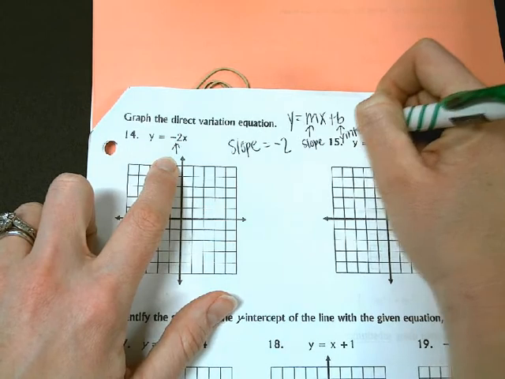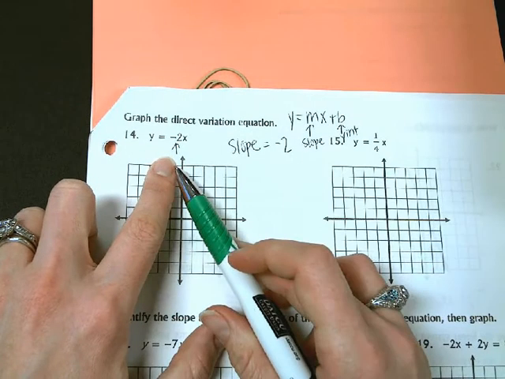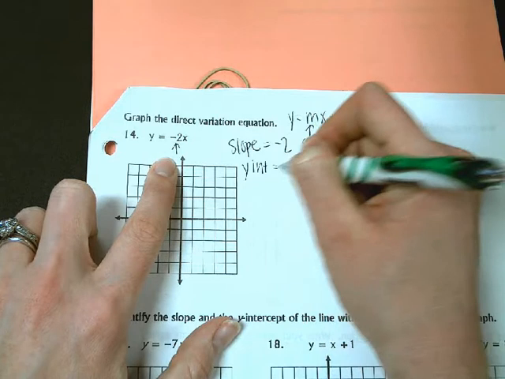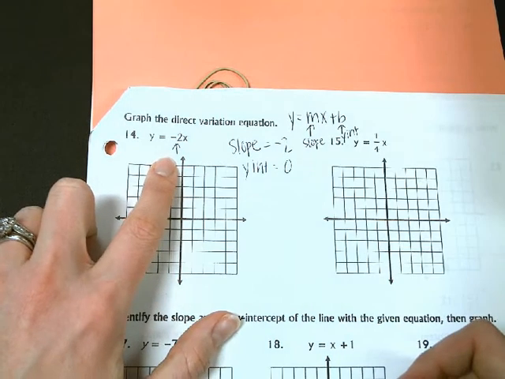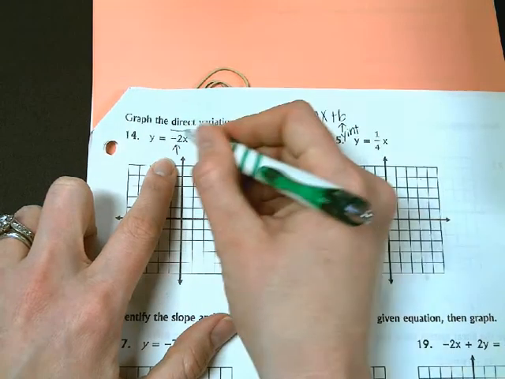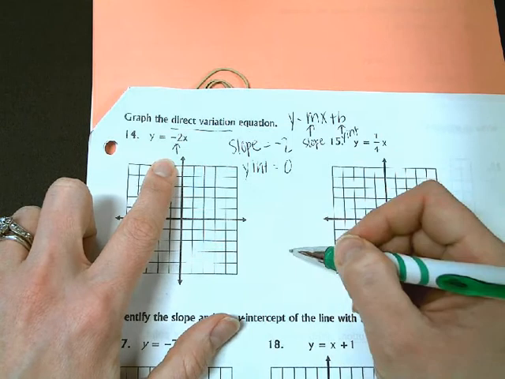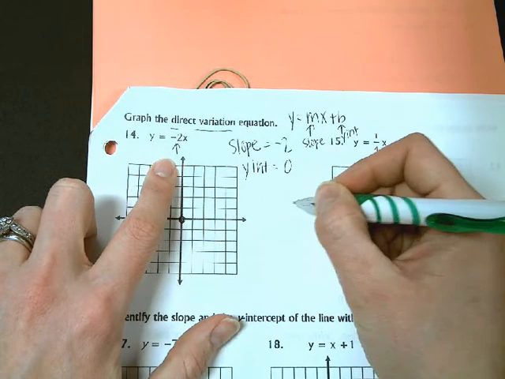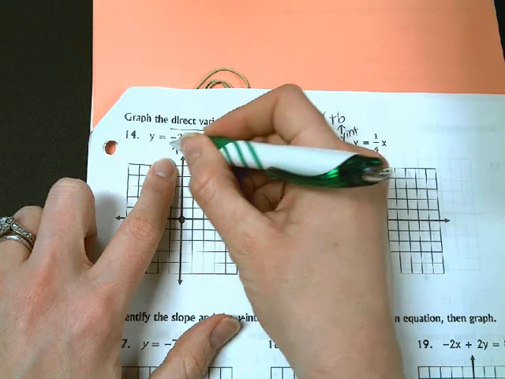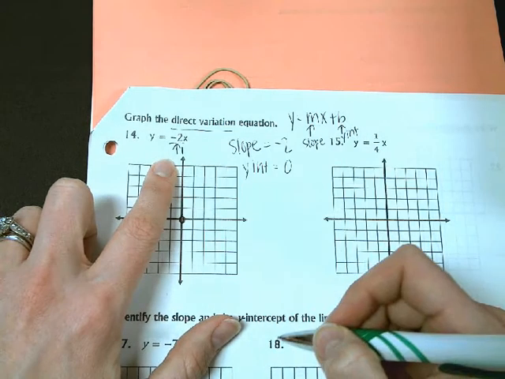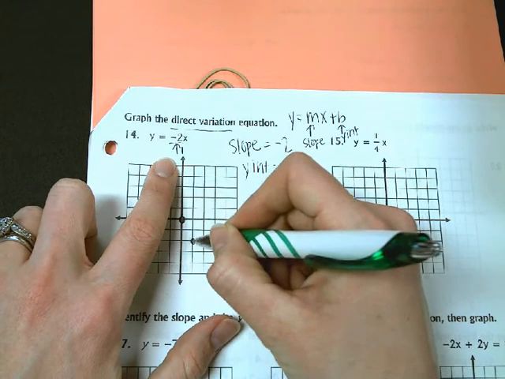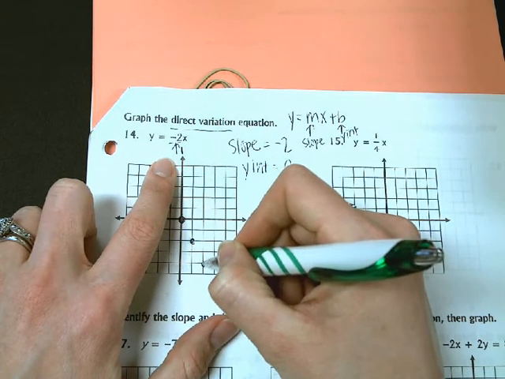Then that slope, that negative 2, same thing as negative 2 over 1, tells me to go down 2 over 1, down 2 over 1. You can continue that backwards to go up 2, left 1. And you connect the dots. We're going to talk some more about y equals mx plus b in this next section.